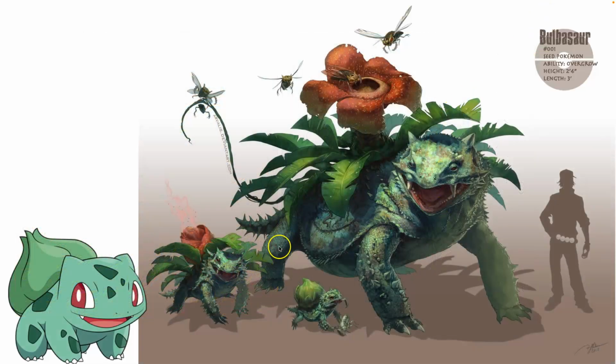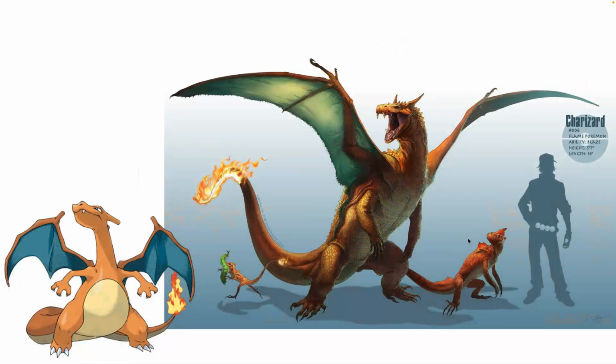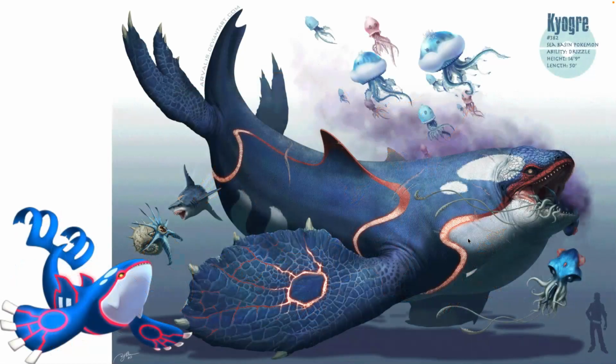So this is what he really started to get known for, taking Pokemon and then compositing them out of believable materials. Right? So they could be three-dimensional and photographic. And some of them work better than others. Right? This is one of my favorites. And he added just a little animation there.